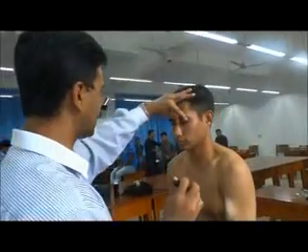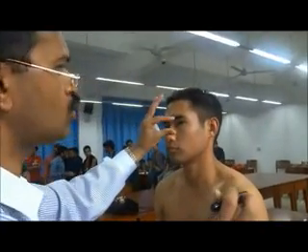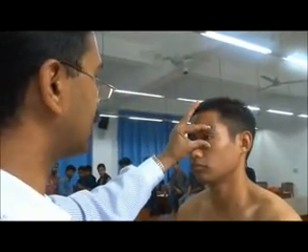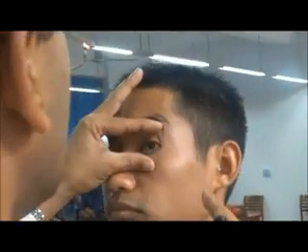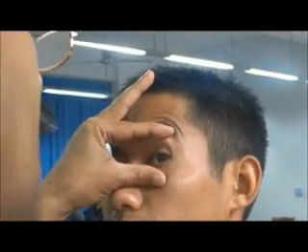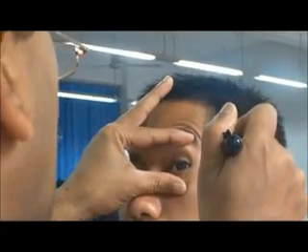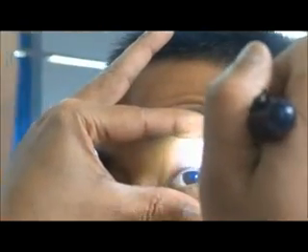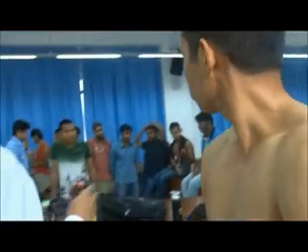And now we need to check the eye movement. Normally we do only one, the consensual light reflex. You need to open the eye and tell the patient to look towards you, and you need to see the pupil. Then put the light from outside to inside slowly. When you shine the light onto the pupil, the pupil will constrict. So pupillary constriction is there. You have checked. Is that clear?